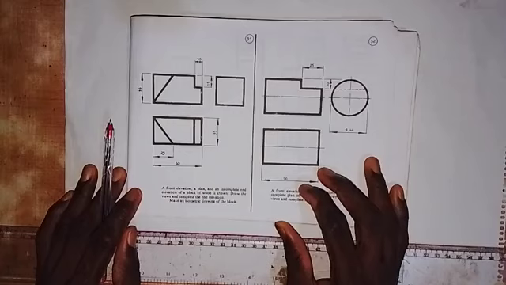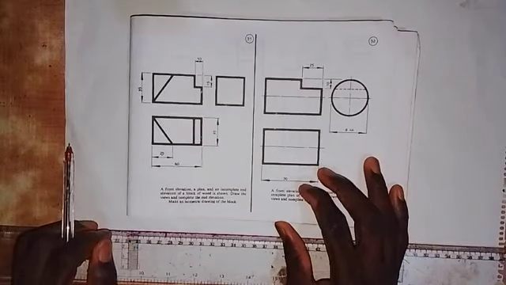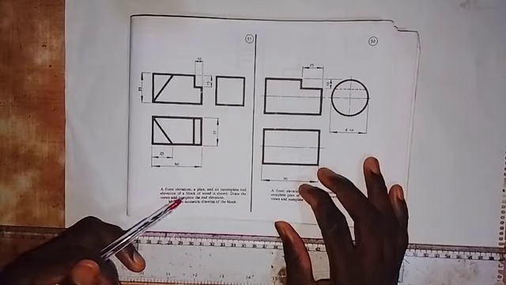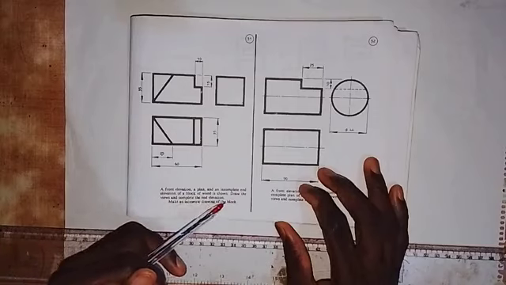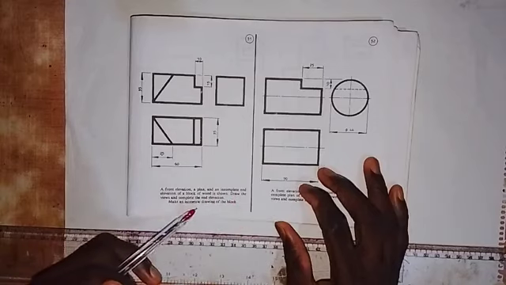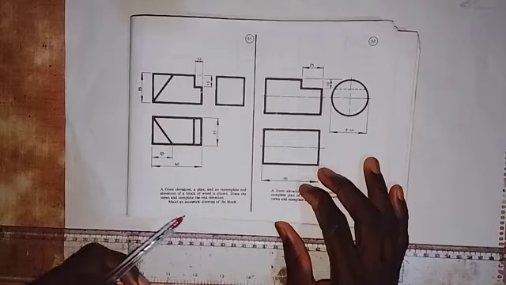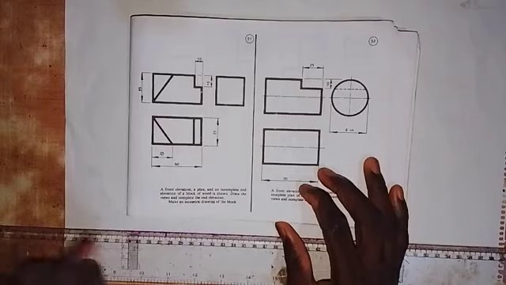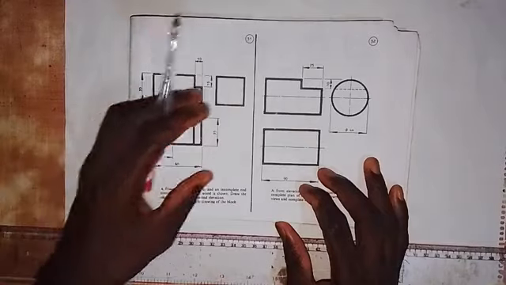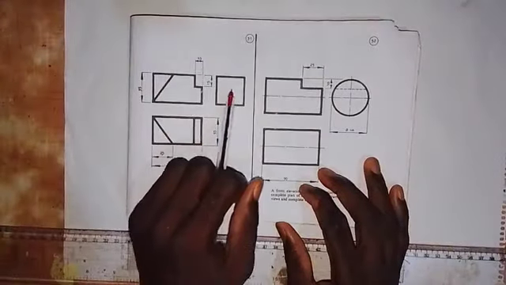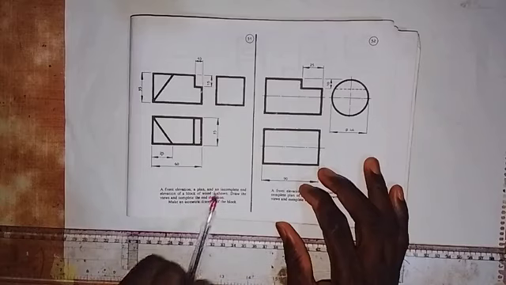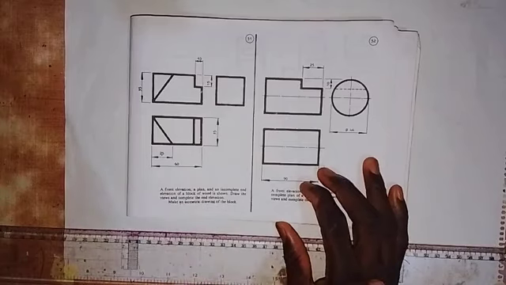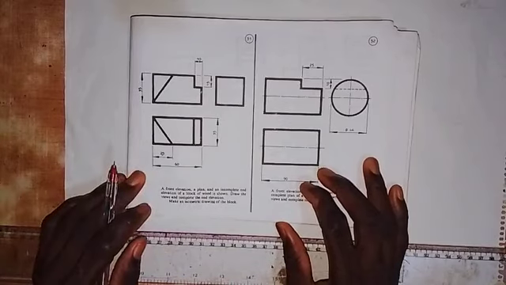Here we are going to be working on this question. I'm going to read the instruction given to us here. A front elevation, a plan, and an incomplete end elevation of a block of wood is shown. Draw the views and complete the end elevation. Then make an isometric drawing of the block. So we are asked to draw these views, complete the end elevation, and then go on and make the isometric drawing of the object. Let us go and see what we are to do.